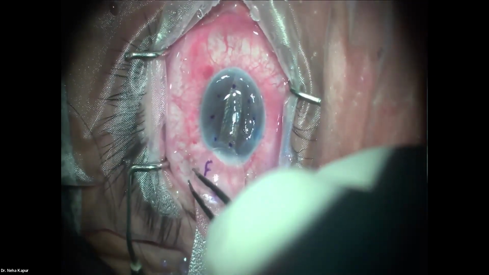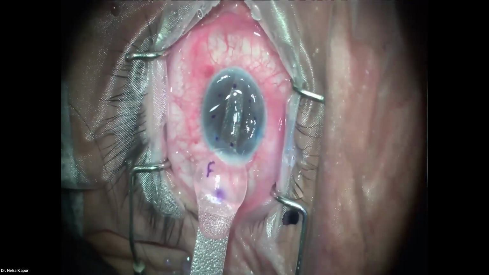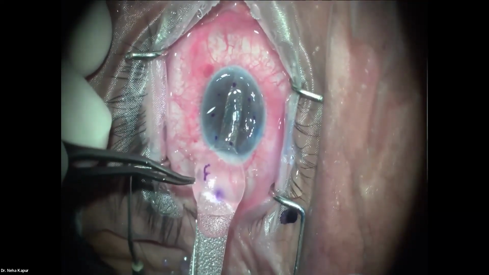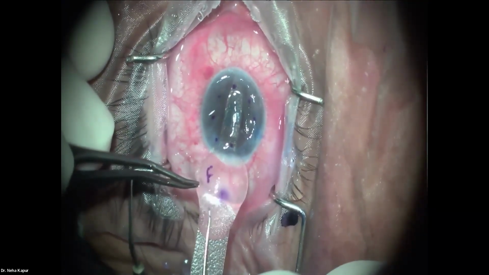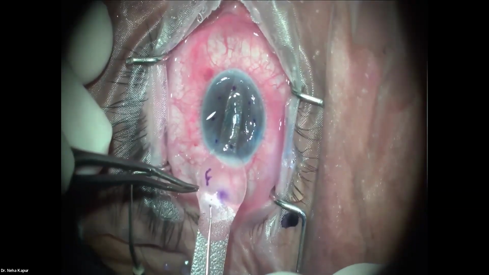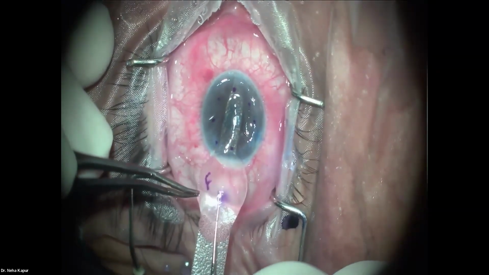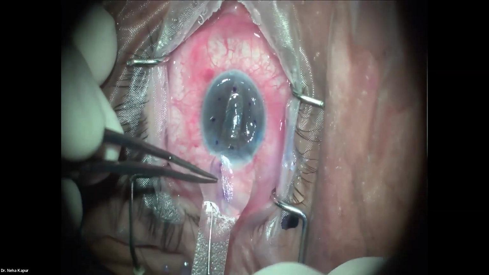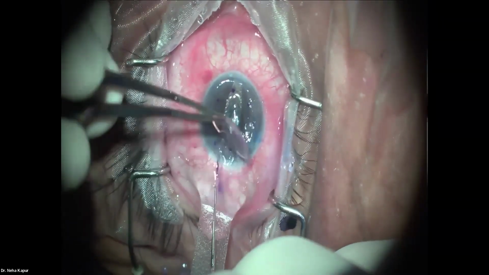Place the tissue in such a way that you have the endothelium resting down. Find a plane of insertion in the interface. And peel off the cap.